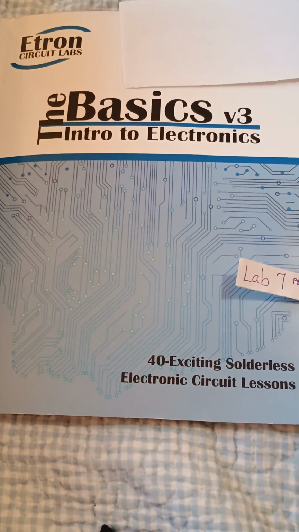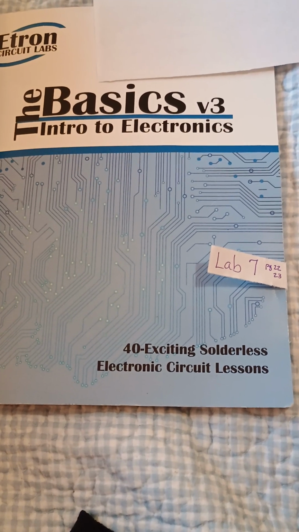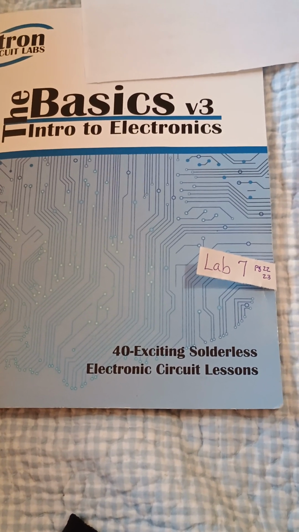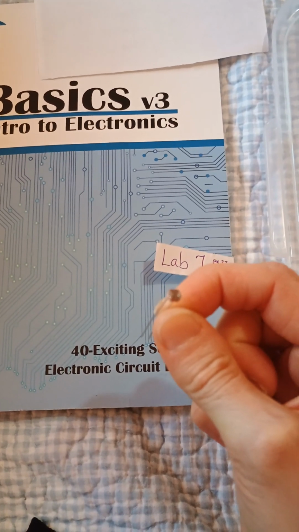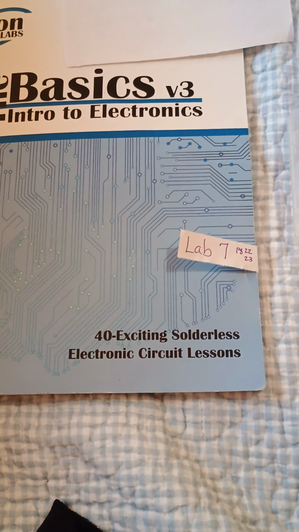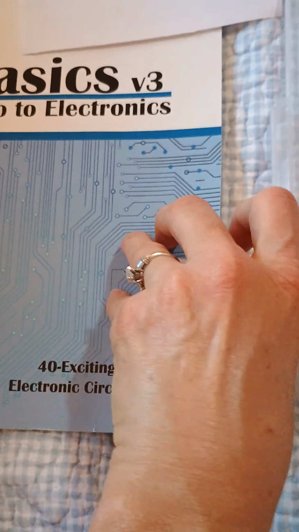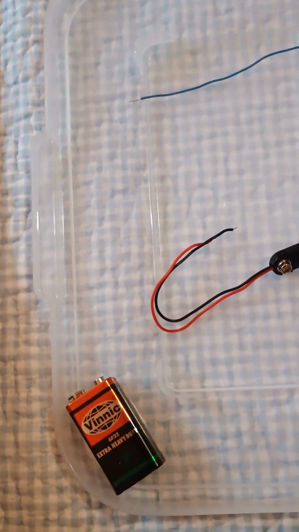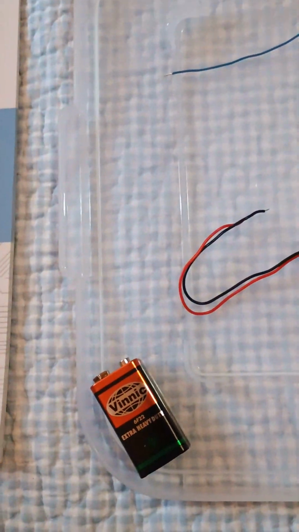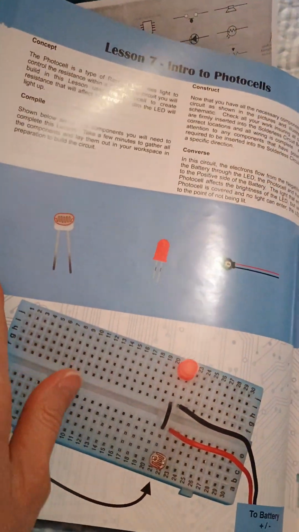Yes, we do use the Basics V3 Intro to Electronics, and we are on Lab 7, so page 22 and 23 is where we'll be turning. I just held up the little photocell so you could see that that's what we're going to be talking about, our introduction to photocells. So flip on over to page 22 and 23. Intro to photocells.